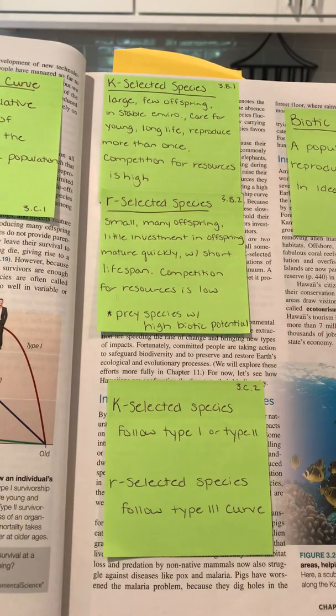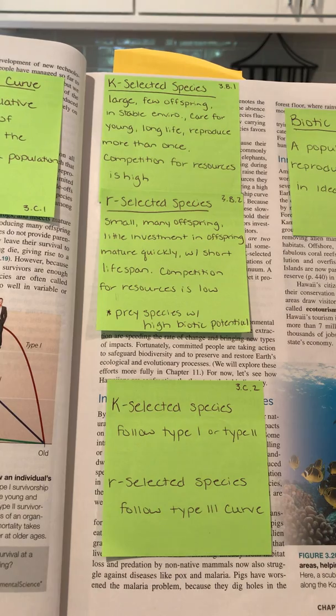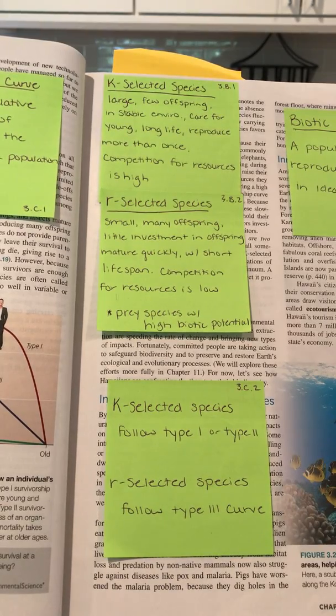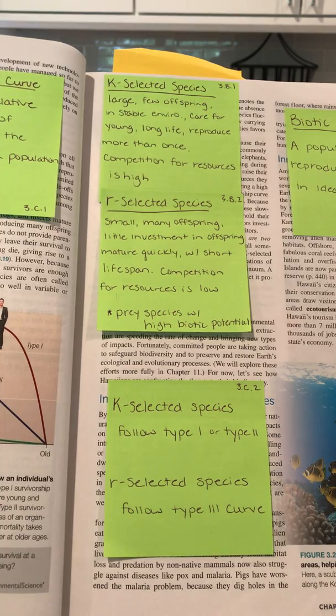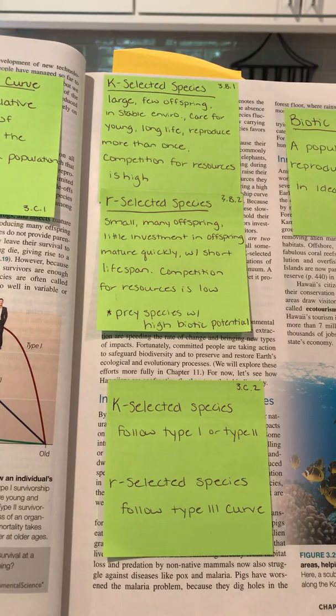Well, r-selected species, they have a lot of kids at one time. They don't really take care of them at all. Mom and dad just have the kids leave. They mature at a quick young age and live a short amount of time. These are your prey species or your bugs and insects. They have a high biotic potential, so they're going to have a maximum amount of kids in a short period of time. And they typically are a type 3 on the survivorship curve.